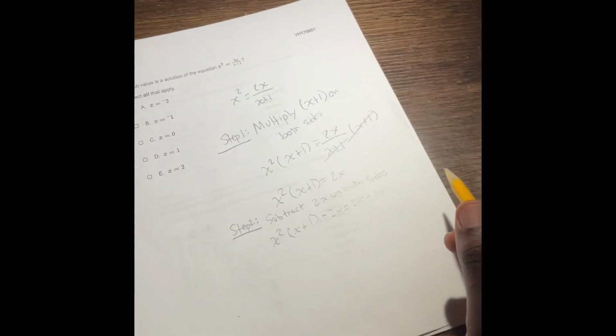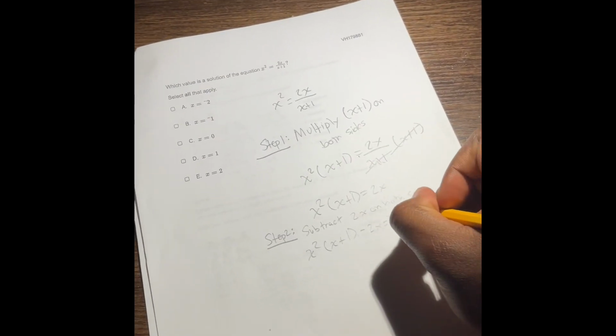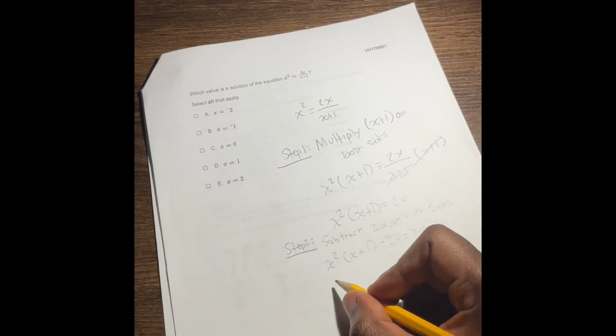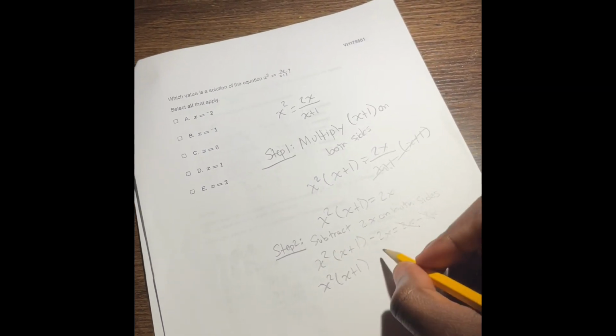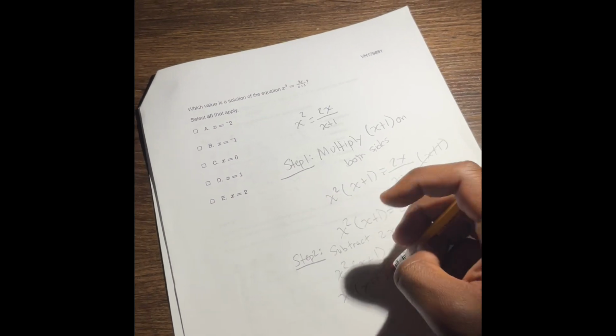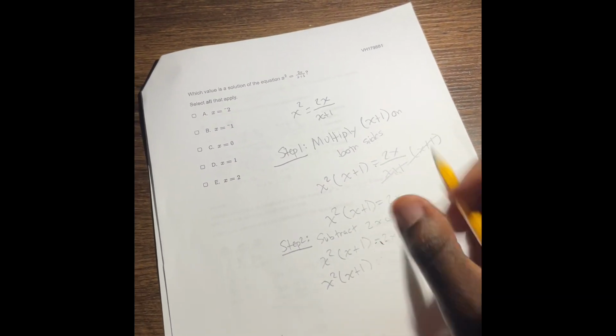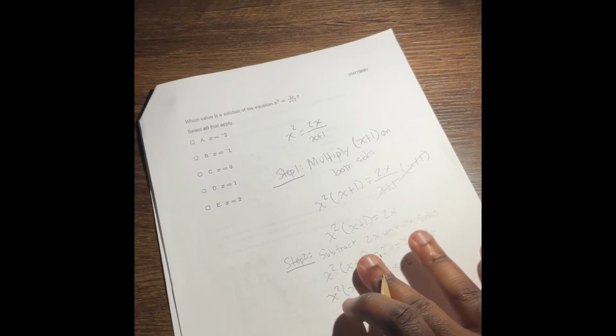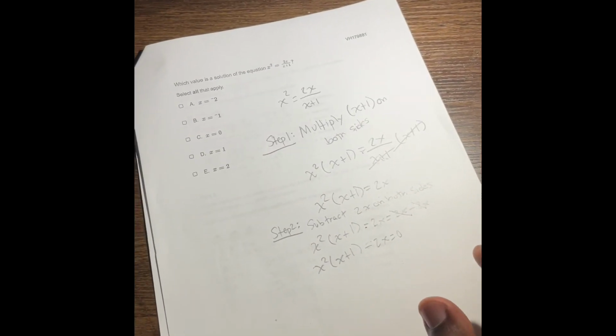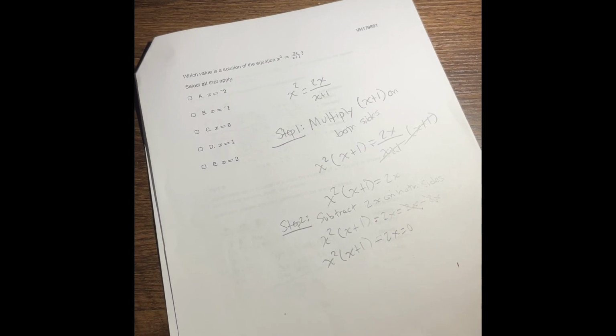These are two of the same values, so they're going to cancel out. So now you have x squared times x plus 1 minus 2x is equal to 0. Now that we have this set up like this, it's going to be much easier for us to determine the x values.